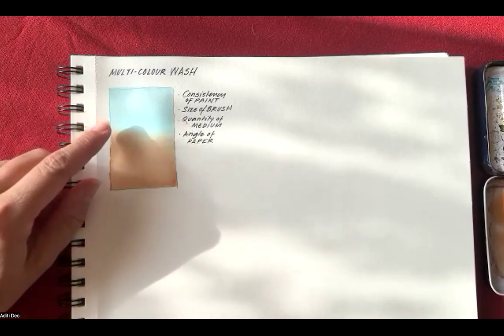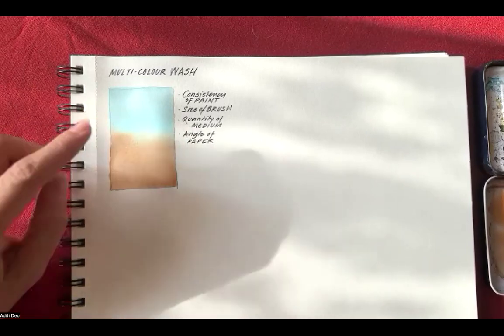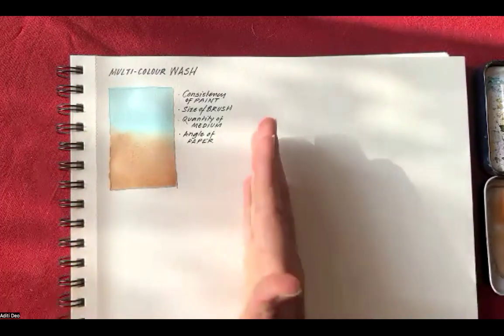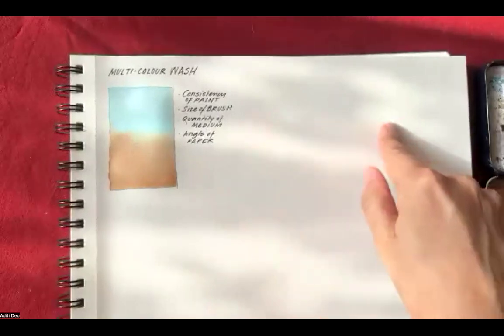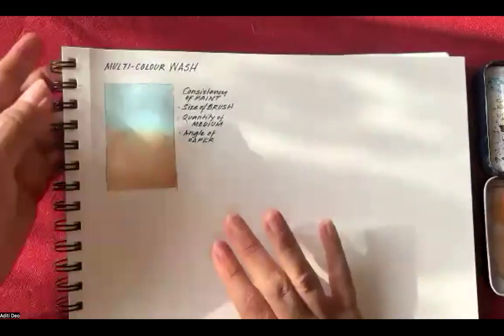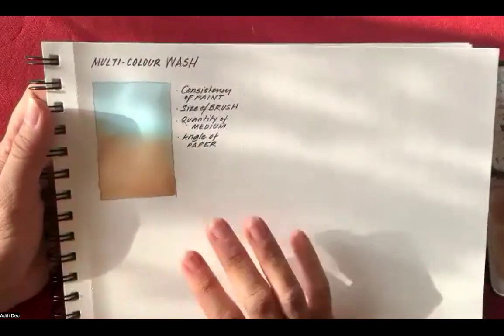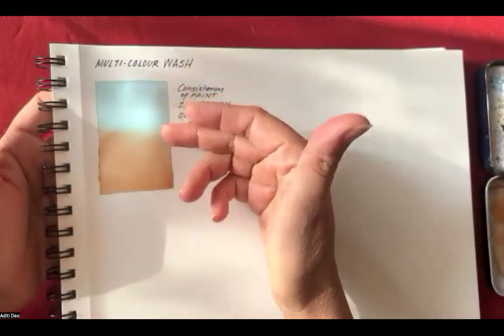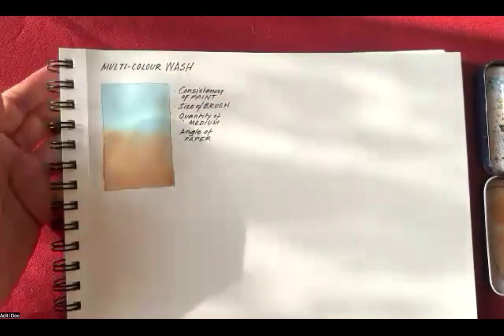And then before it completely dries, introduce the second color and continue painting the exact same way, holding the brush a little flat like that, not with the tip. And as soon as you introduce the second color, change your tilt a little bit, make it slightly flatter so you don't get these bleeds running down.